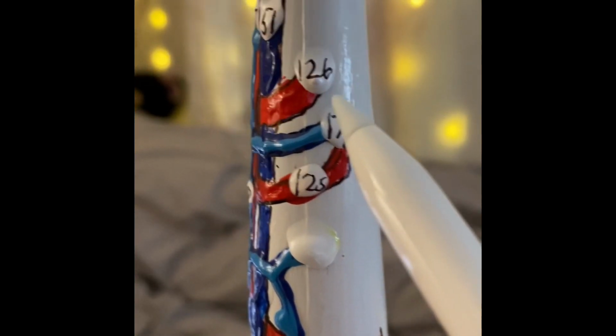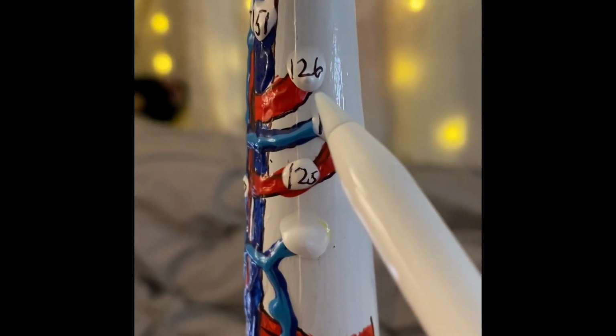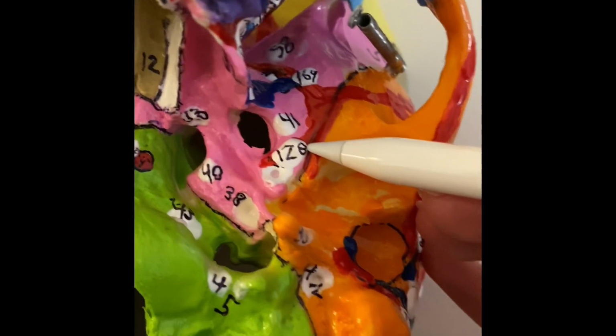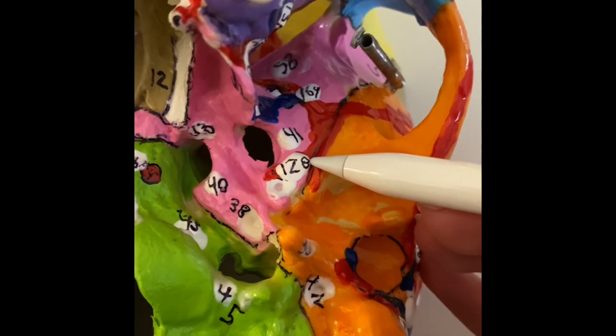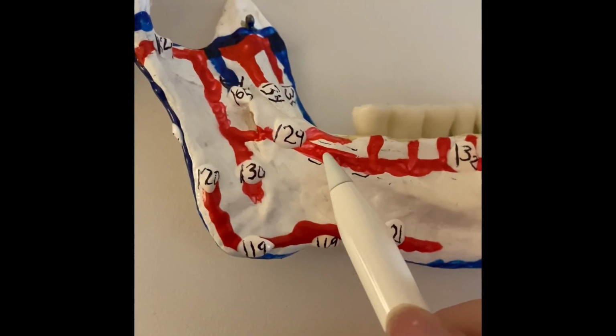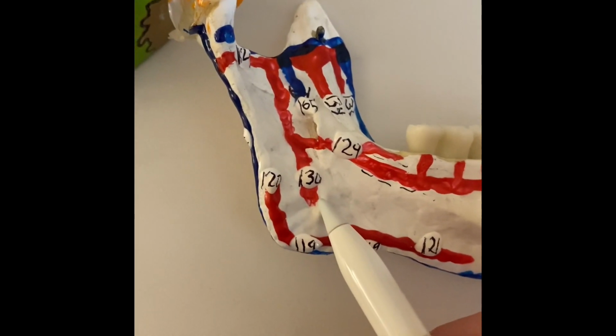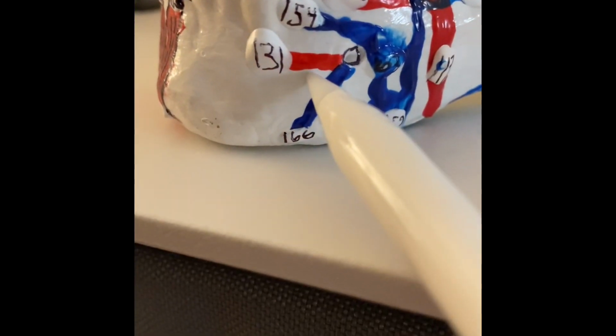126 is the posterior auricular artery, and it's also in a couple different places, so it's right here. And then it's also right here. 127 is the maxillary artery. 128 is the middle meningeal artery. 129 is the inferior alveolar artery. 130 is the mylohyoid artery. 131 is the mental artery.